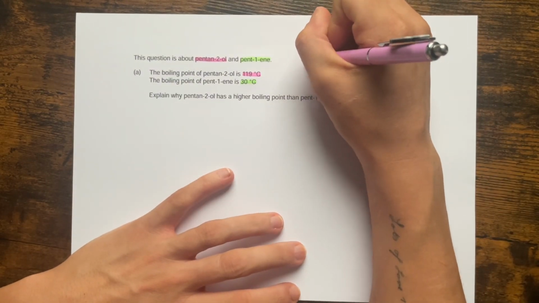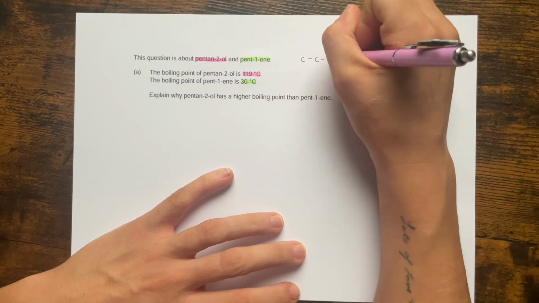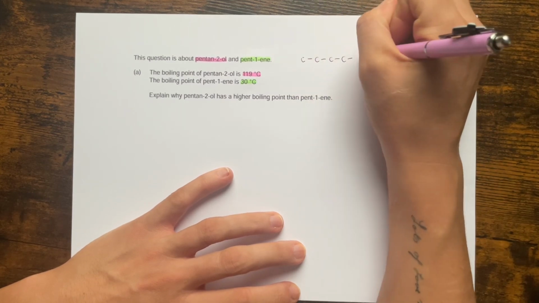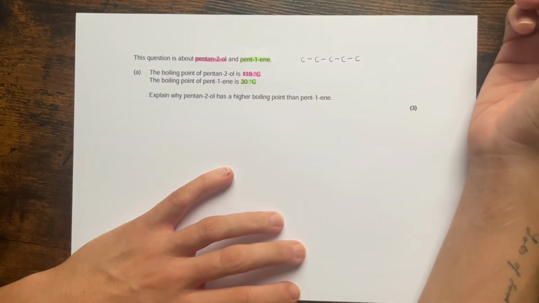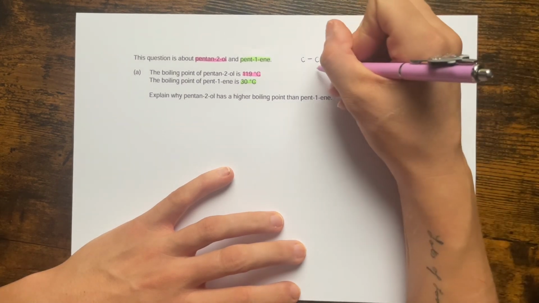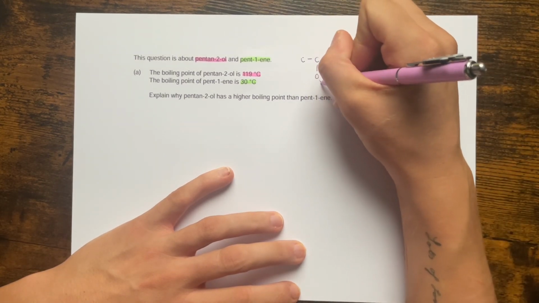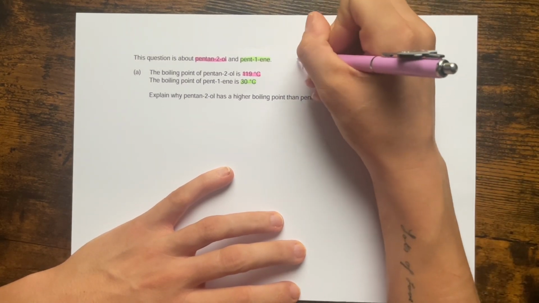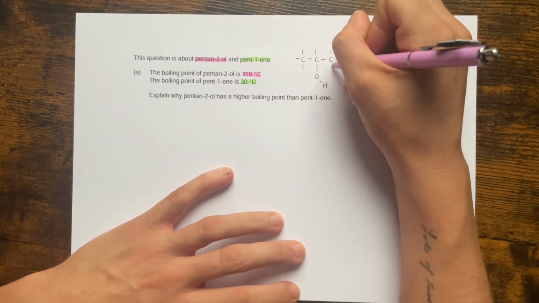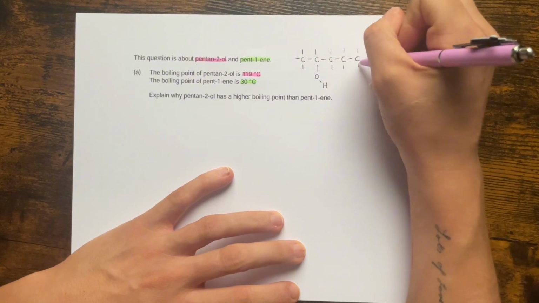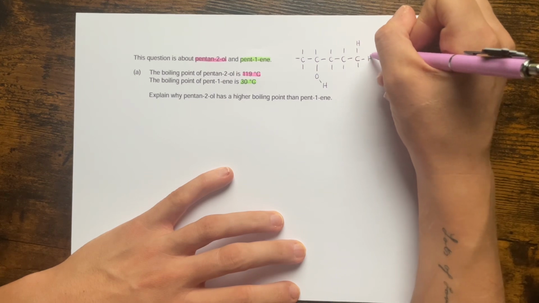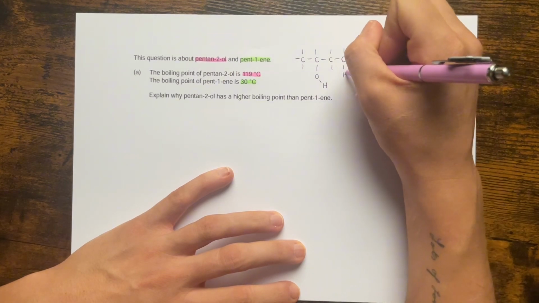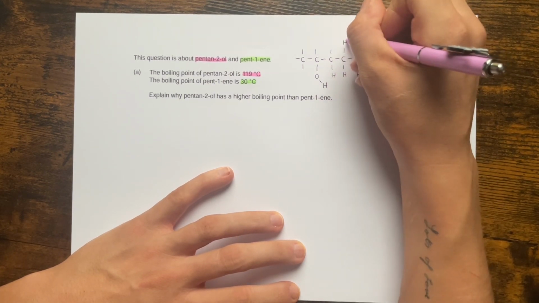So, pentan-2-ol is an alcohol with 5 carbons, and the 2 tells us that the alcohol group is on the second carbon, which is an O and a H, and then all the rest of the bonds from the carbon atoms will be hydrogens.